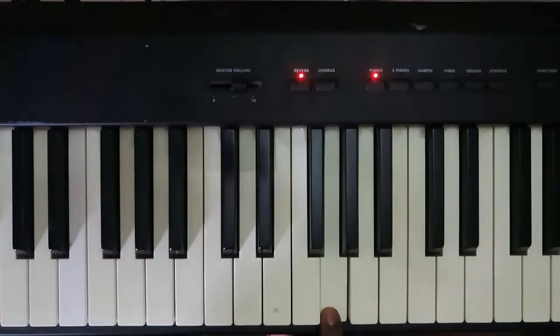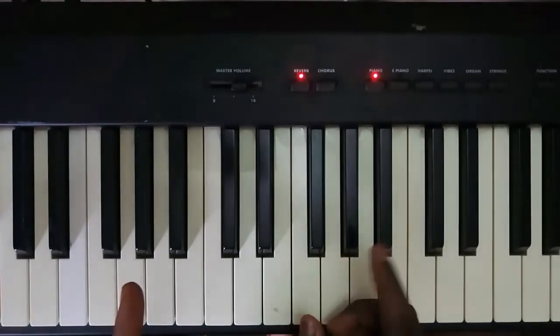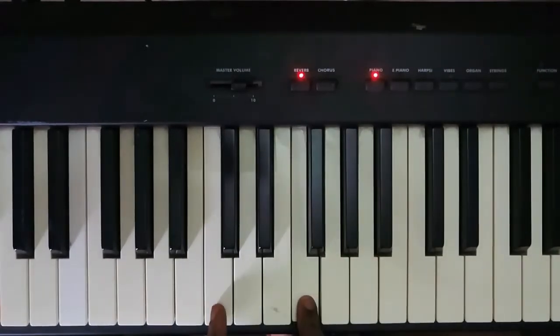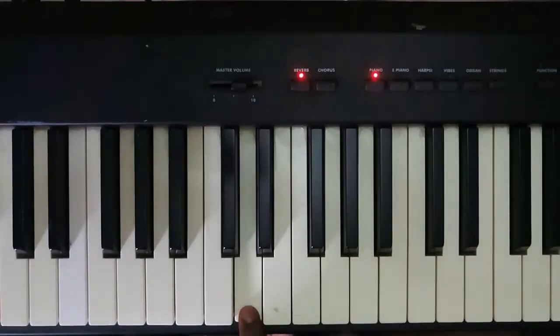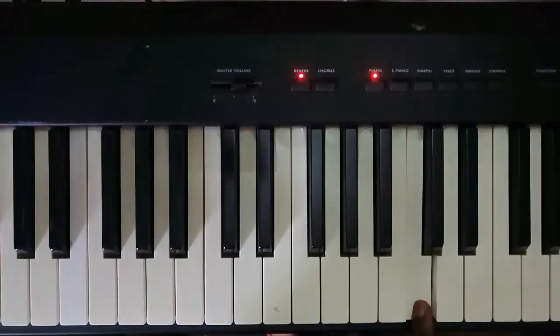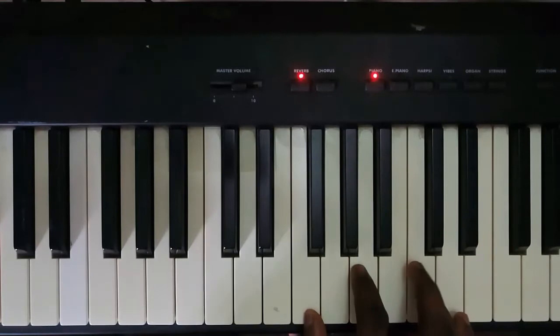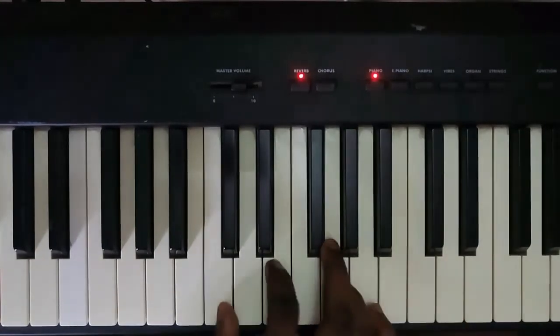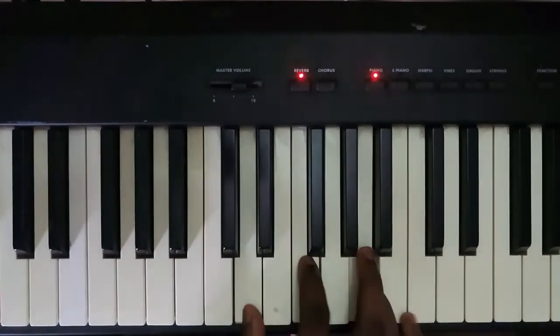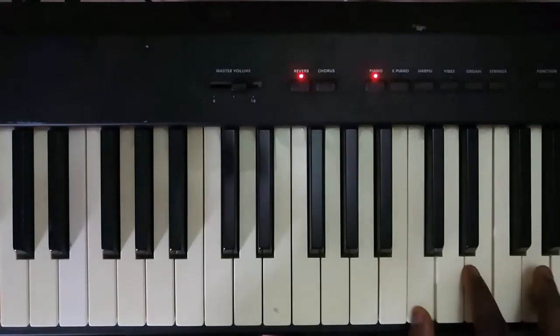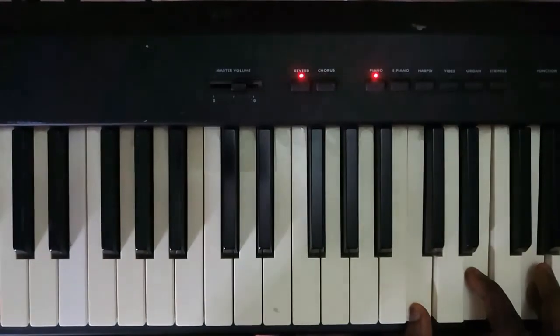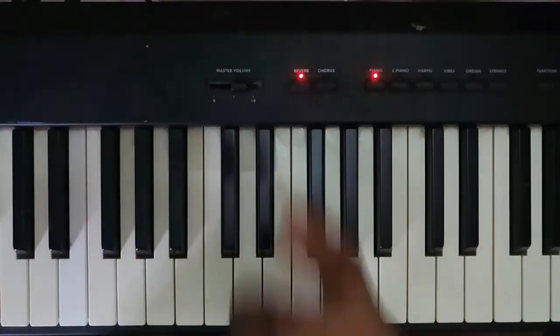The intro of Victory Belongs to Jesus has this chord progression: Fa to Do to Re, then Do, the top Do. Now watch me play it. But they didn't just play it that simple.